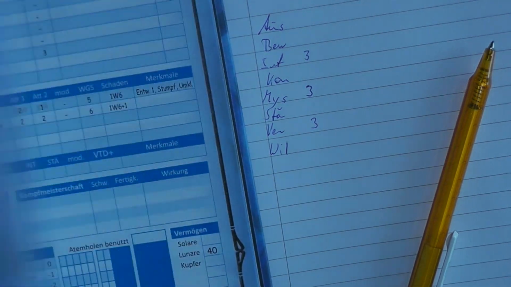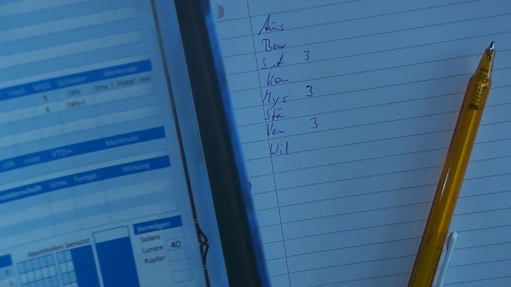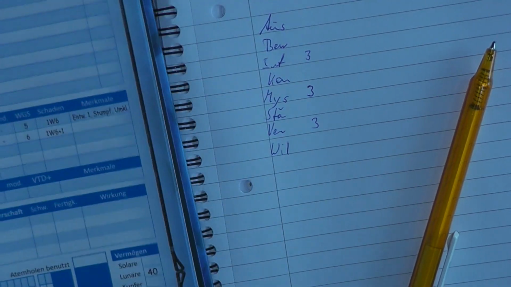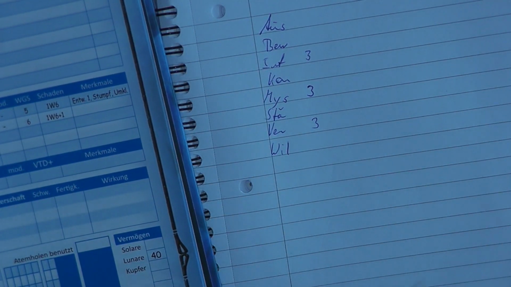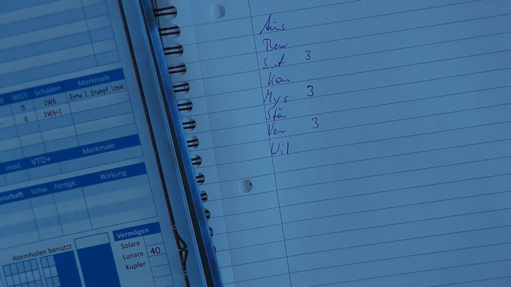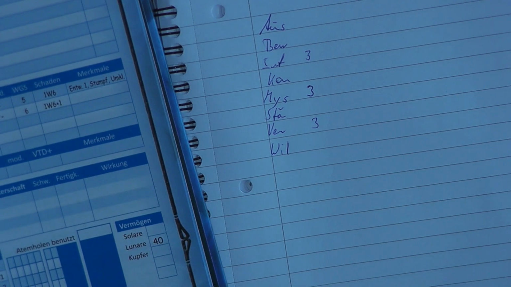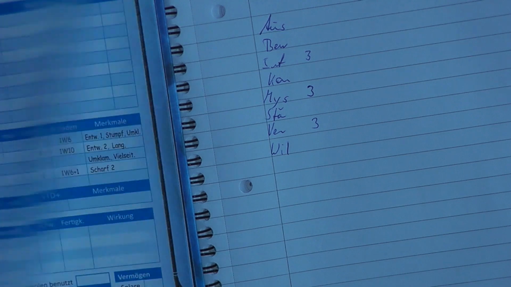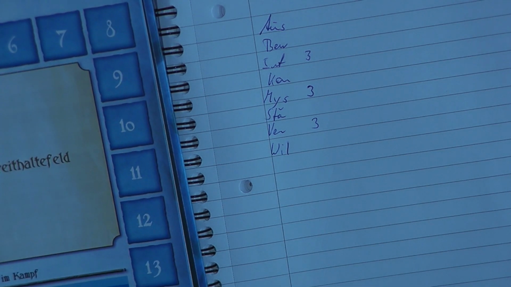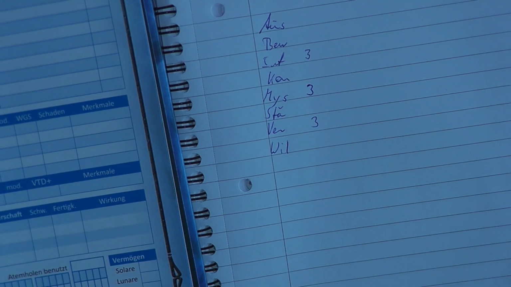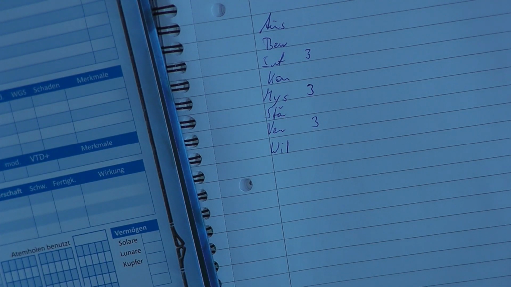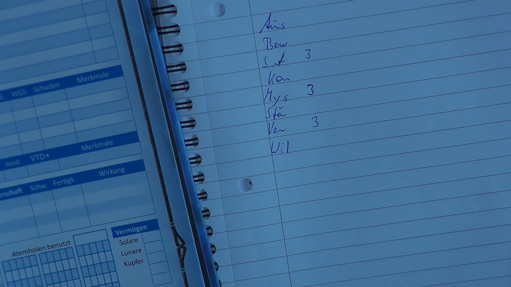You have focus, which is your magic power. It's the amount of magic points, if you like, that you have. Let's just take an empty one. Focus is 2 times mysticism plus will.